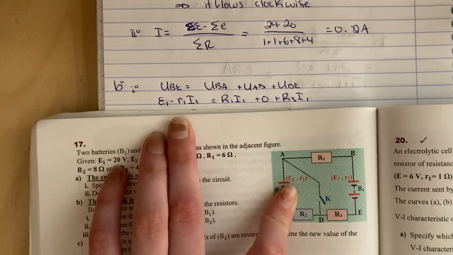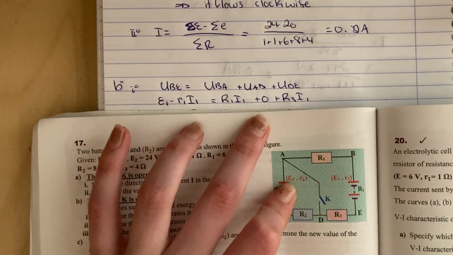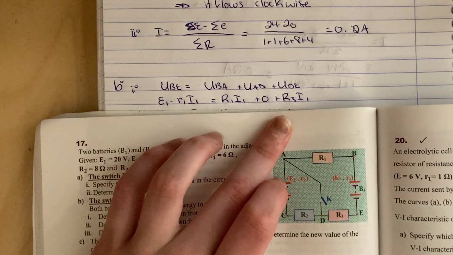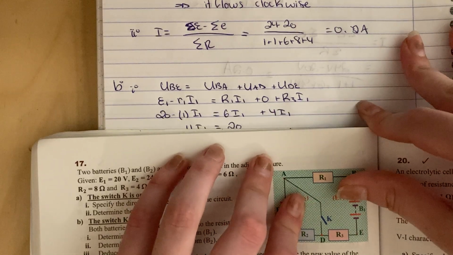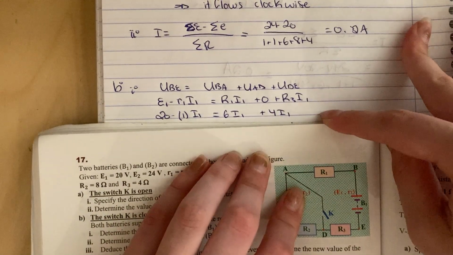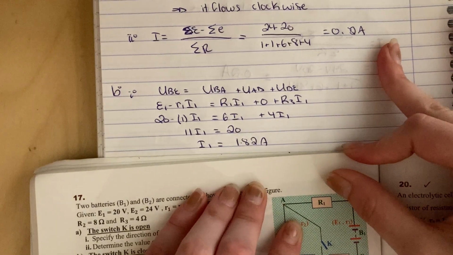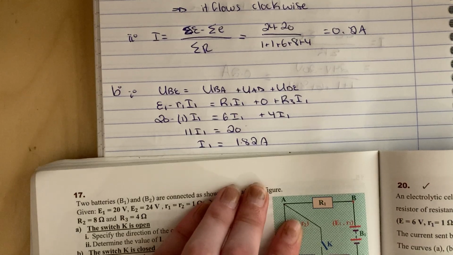So UBA can be rewritten as this, UAD is 0 because it's a wire, and UDE can be rewritten as this. And from here, it's pretty easy to solve, especially because we're trying to find I1. We simply replace each one with the value given for it, continue on with math as normal. 11I1 is equal to 20, which means I1 is equal to 1.82 amps.